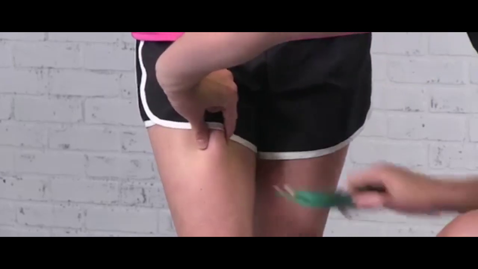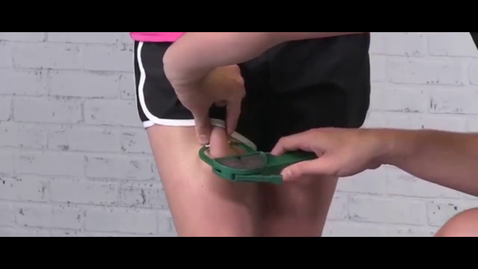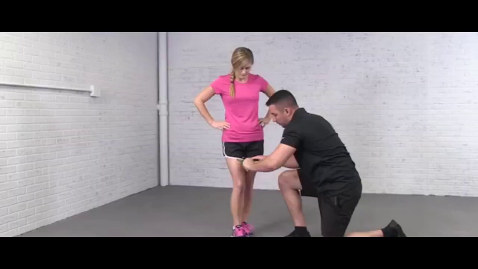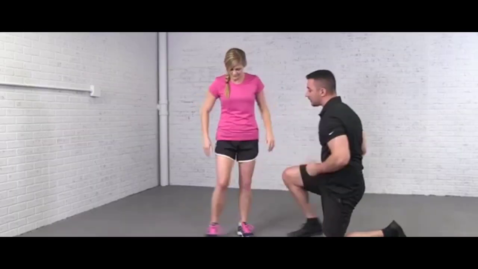A vertical skin fold taken on the anterior midline of the thigh between the crease of the hip and the proximal border of the patella.